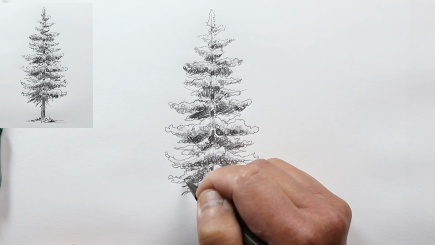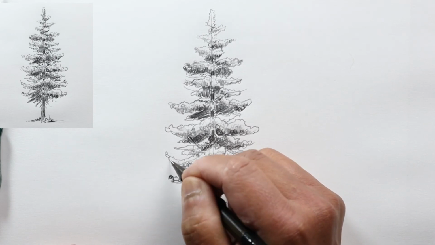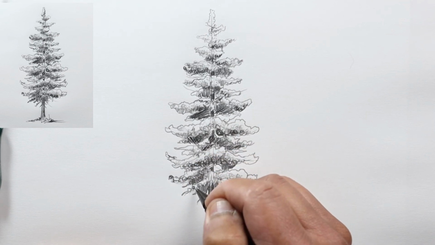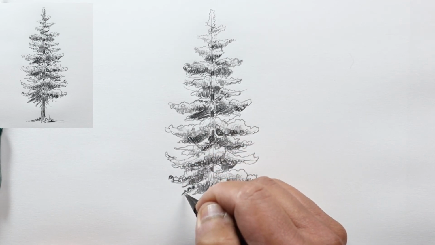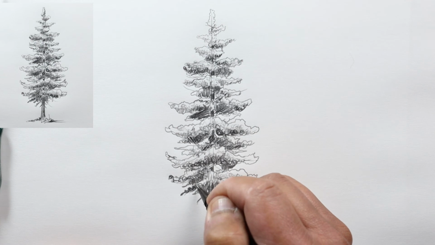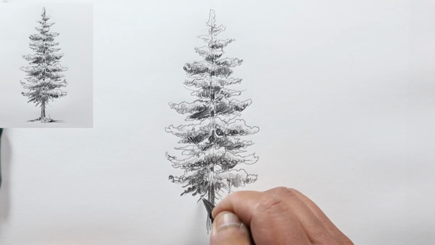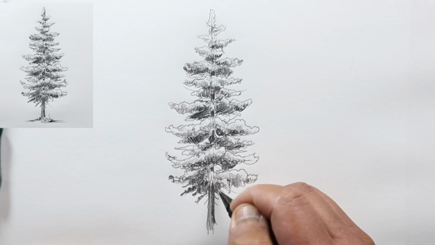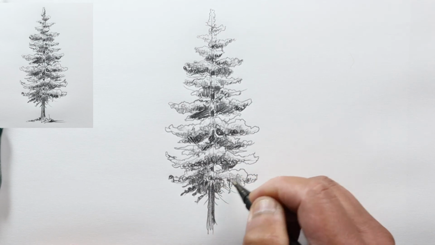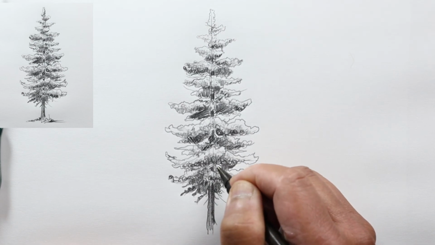And right here. And I'm going to make these a little bit more defined as far as the silhouette of these branches that are coming down and the clumps that are coming down here.